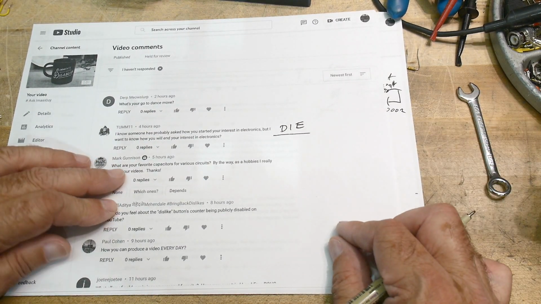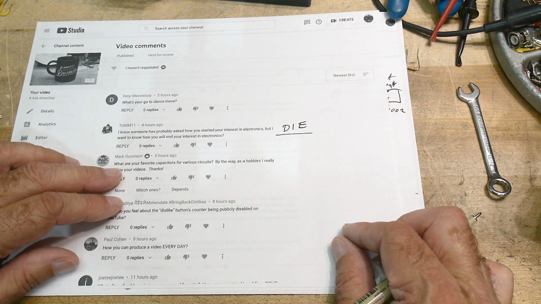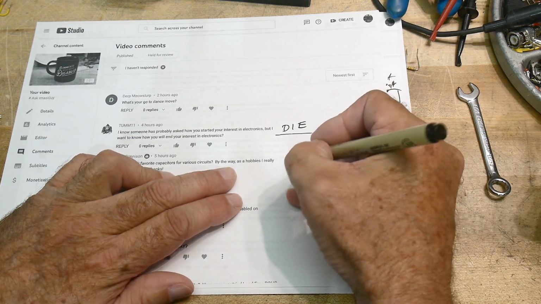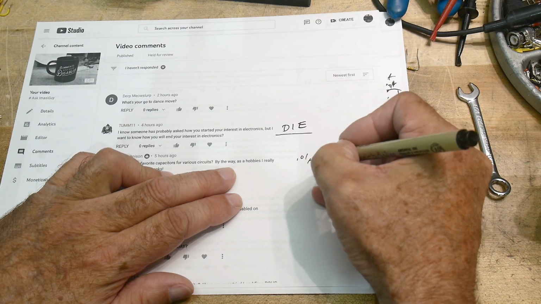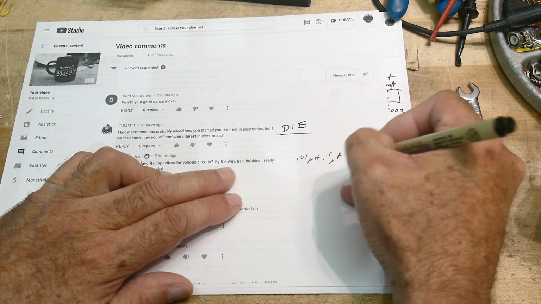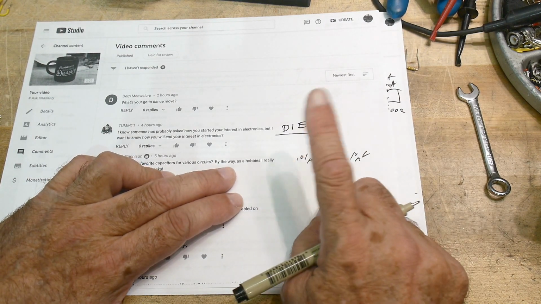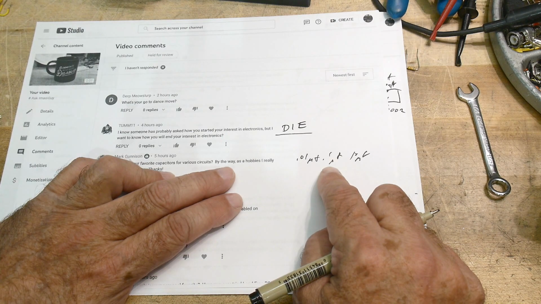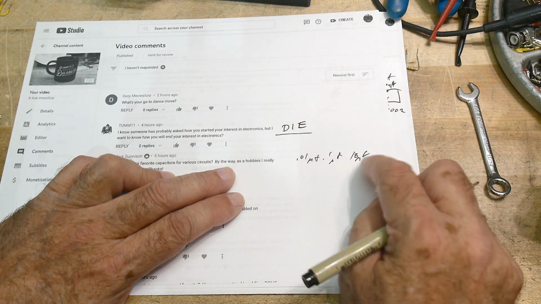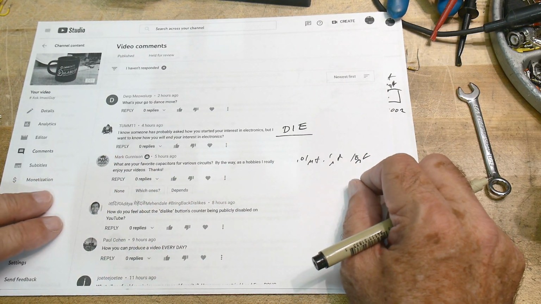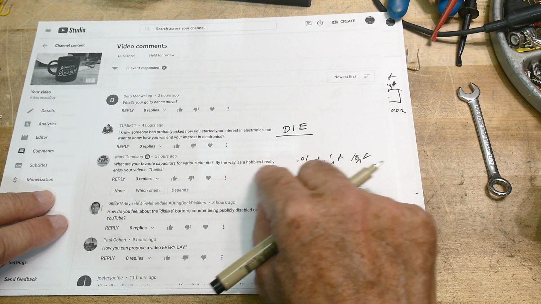Okay, there's your answer. What's your favorite capacitors? I talked about my favorite resistors. My favorite capacitors: 0.01, 0.1, and 10. So 0.01, I have 7,000. 0.1 is just a really great value. And 10 microfarads, I have a bunch of them, so I needed something big. So those are those. As a hobbyist, I really enjoy them.